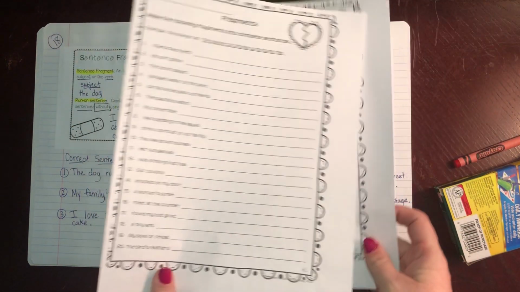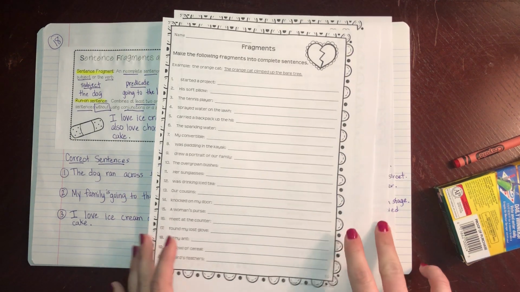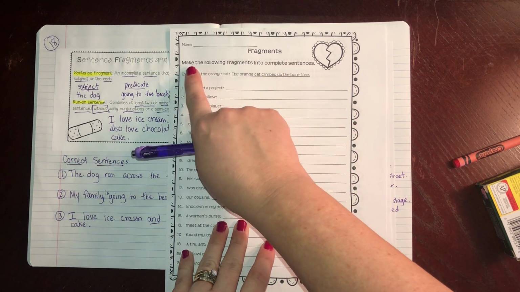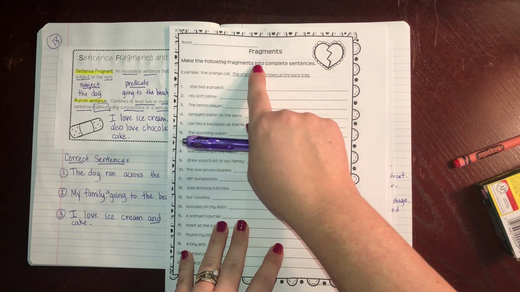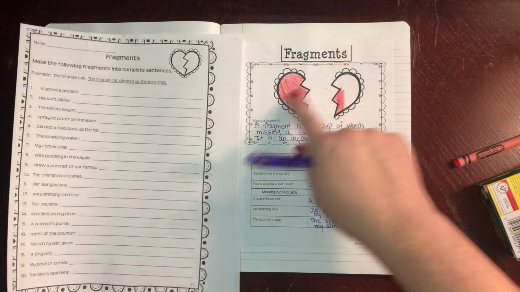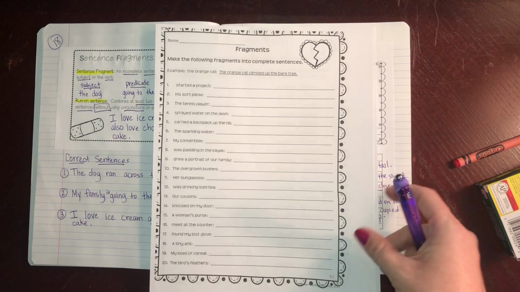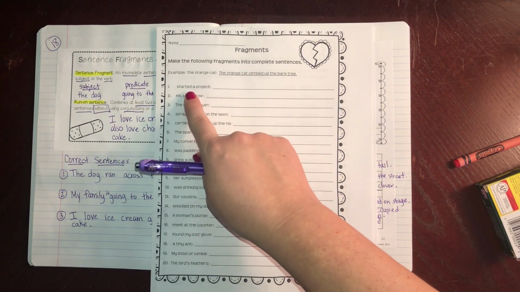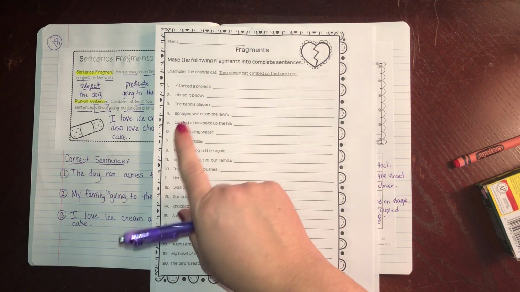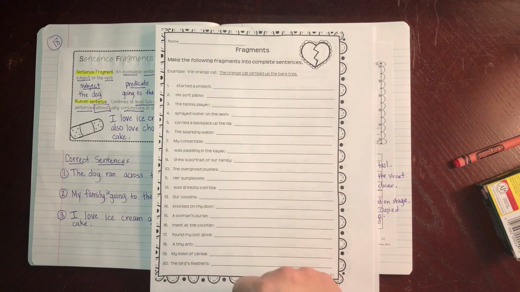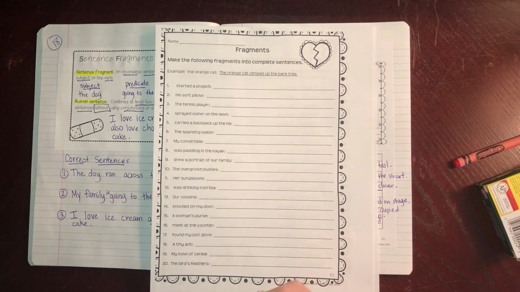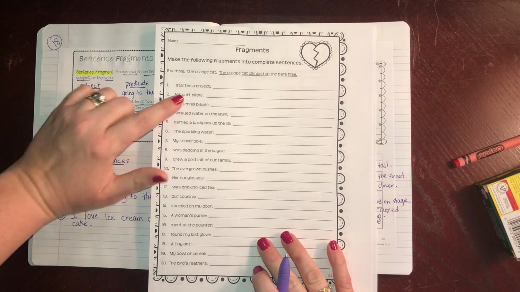So I'm gonna explain the classwork so you understand what they're asking you to do. So the first page, the page that says just the word fragments, the directions say to make the following fragments into complete sentences. So this is like what we just did on this right side page. So it's saying that these are either going to be your predicate and it's missing a subject, or it's a subject missing a predicate. So you have to think of, is this a who or is this the what? And then you have to fill in the missing part.